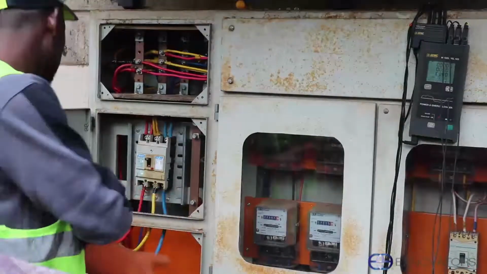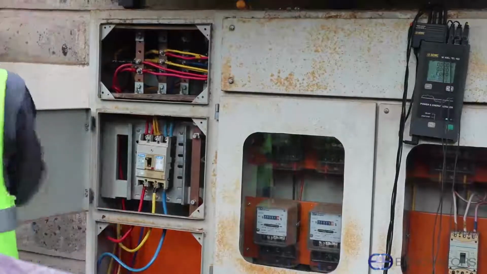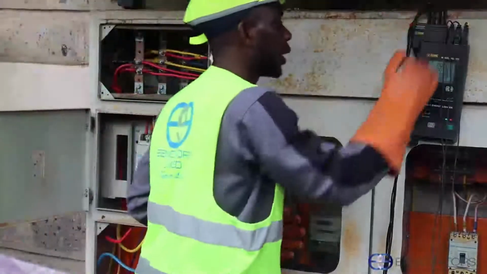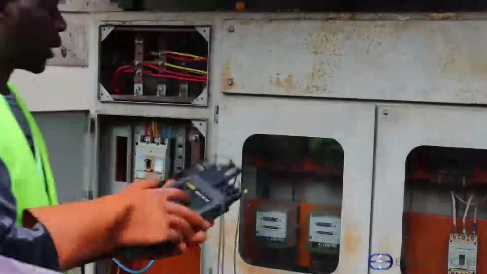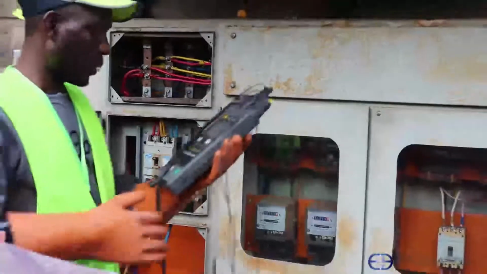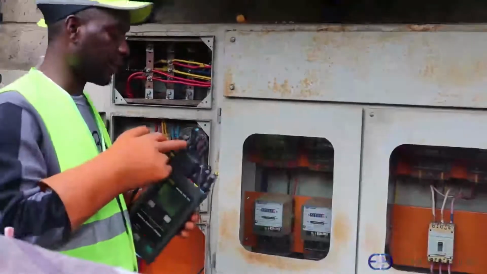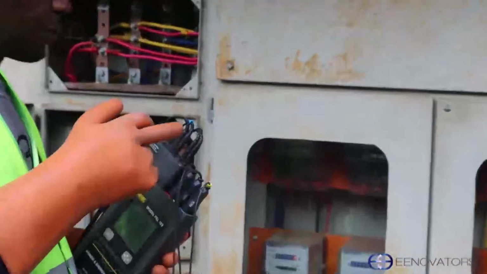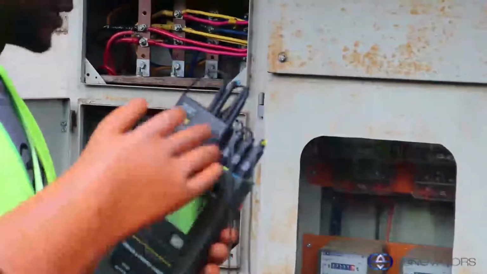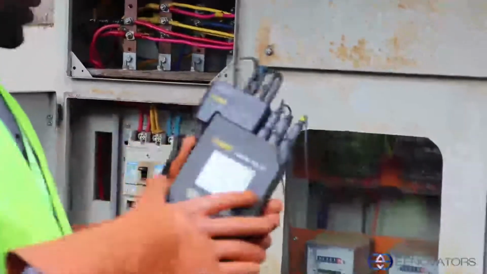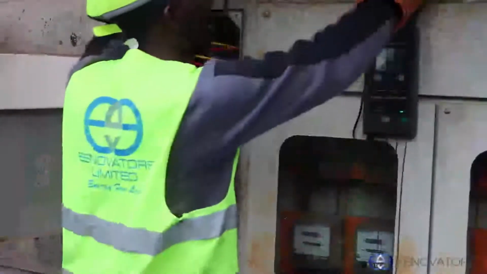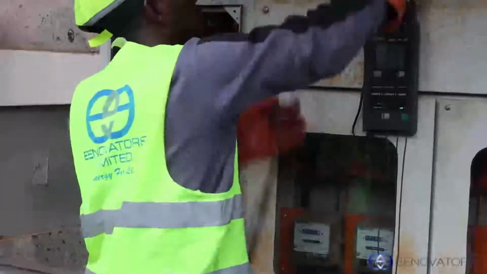So to be more safe, we start with the neutral line. We start by fixing the neutral line. As we showed you earlier, our panel has four lines. We have the red phase, yellow phase, then blue phase, then at the far right we have the neutral line. So we start with the neutral line first.